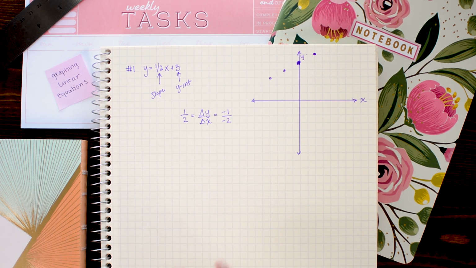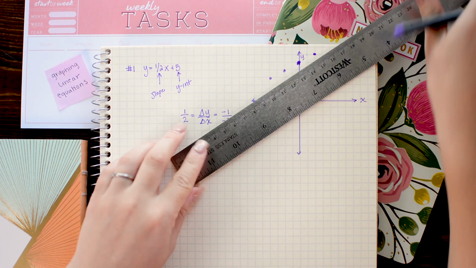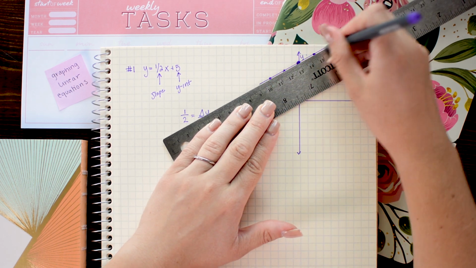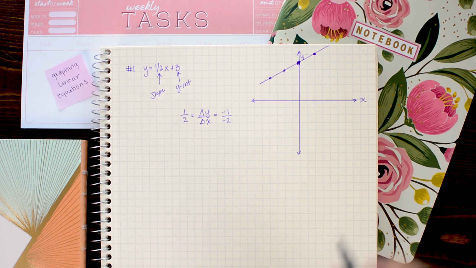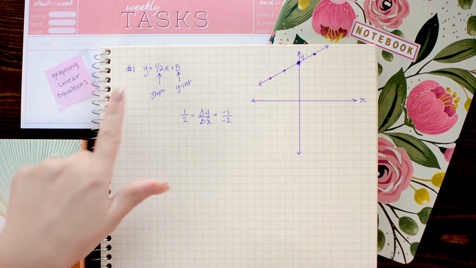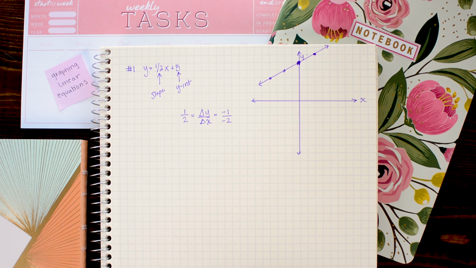Okay? Now once you have enough points that you're comfortable with connecting the dots into a straight line, all you have to do is draw your line. Got some nice little arrows at the end. There you go. You have graphed the equation y equals 1/2 x plus 5.